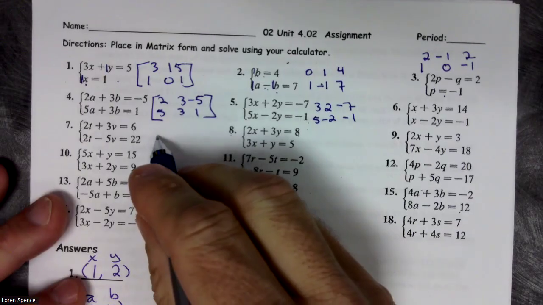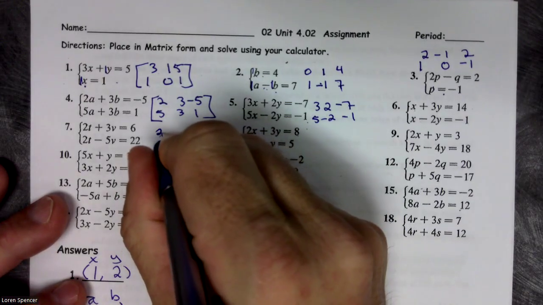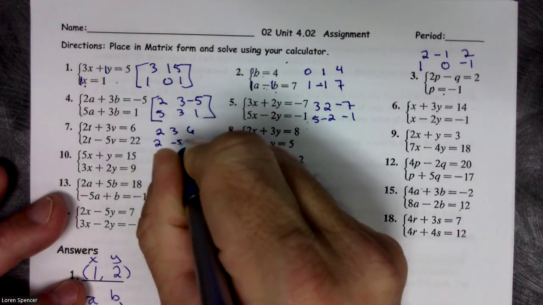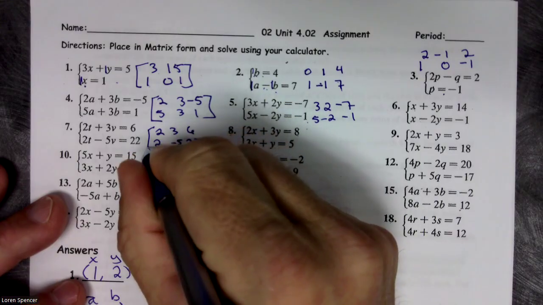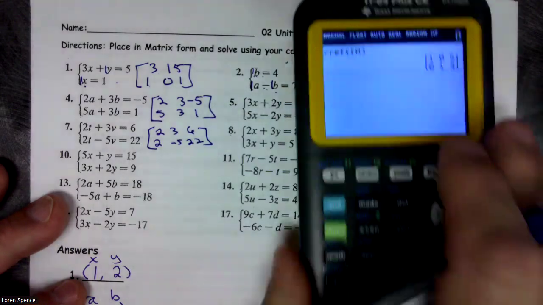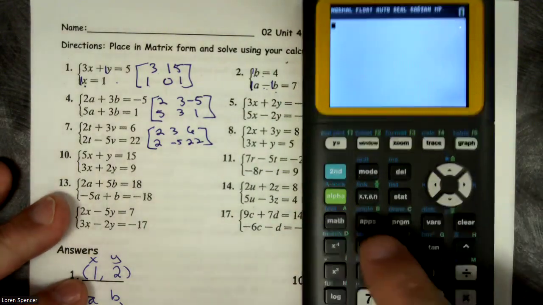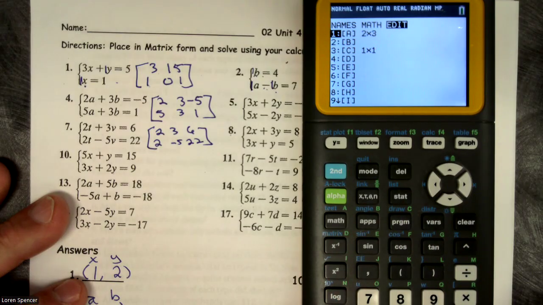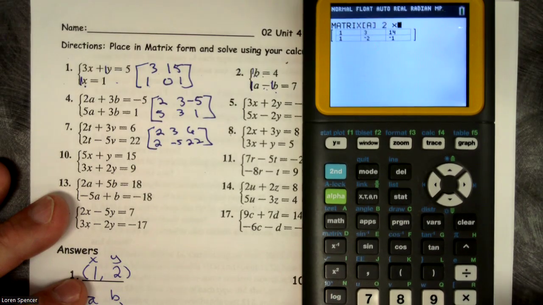For this one, we have a 2, a 3, and a 6, a 2, a -5, and a 22. So that's what I'm going to put into the matrix. So blue, then matrix, arrow over to edit, press enter, 2, enter, 3, enter, 2, enter, 3, enter, 6, enter, 2, enter, -5, enter, 22, enter.